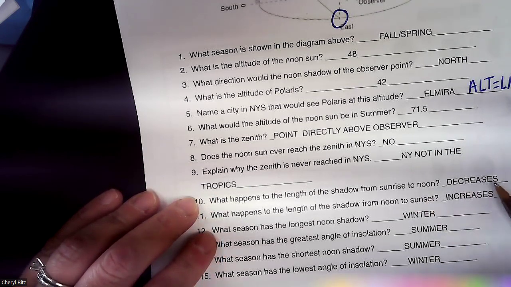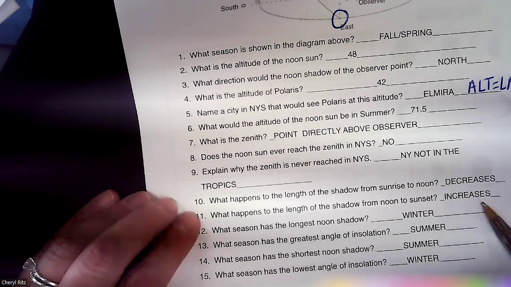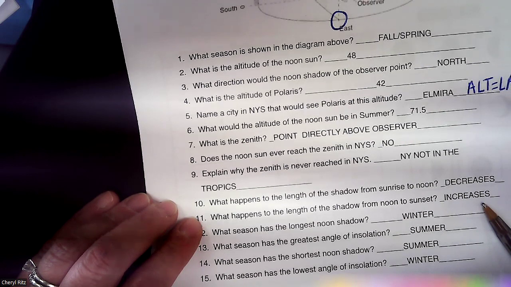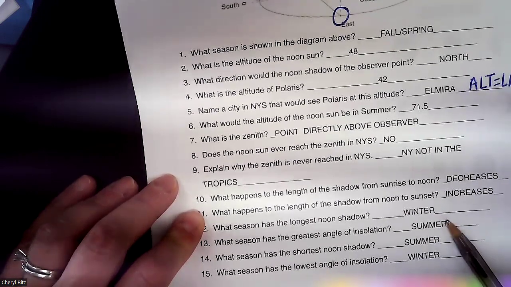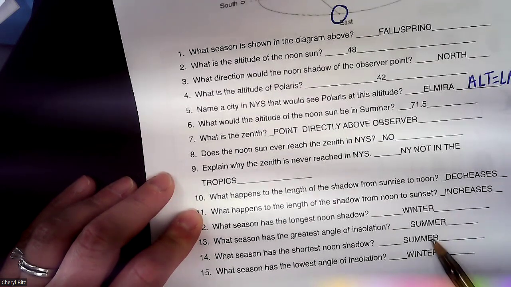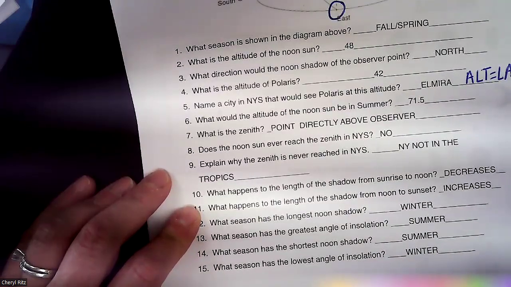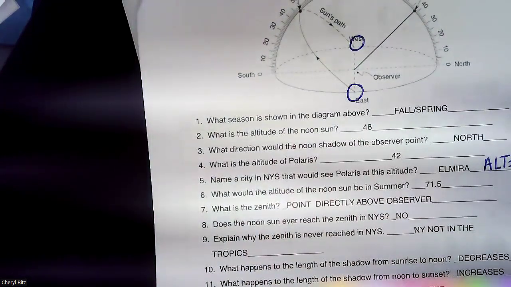Length of shadow, sunrise to noon gets shorter because the sun gets higher in the sky. Noon to sunset, your shadow increases, again, because the sun gets lower. Longest noon shadow will be winter. Greatest angle of insolation is summer, which then gives us the shortest shadow in summer. And the lowest angle is winter. Any of those you need repeated or explained? Again, everything on here is going to be on the test tomorrow.